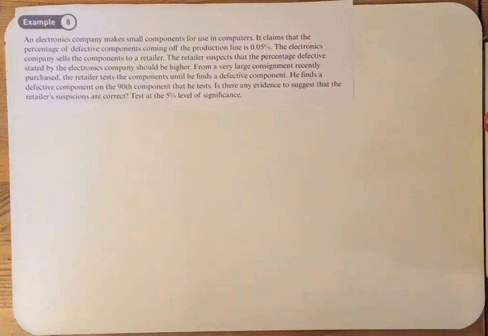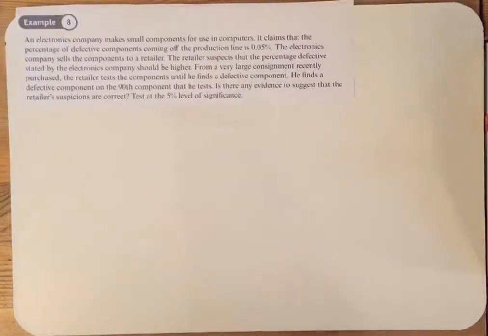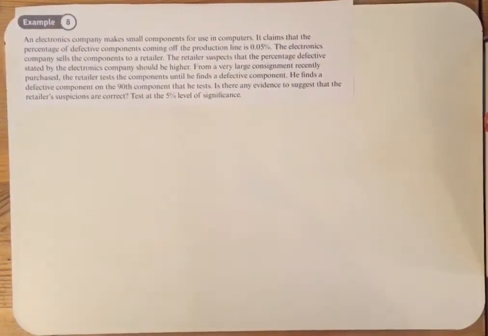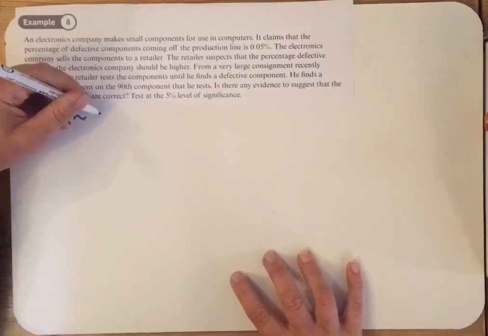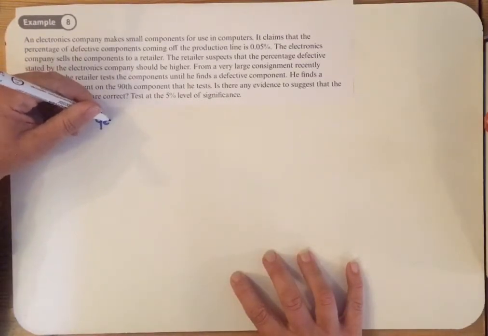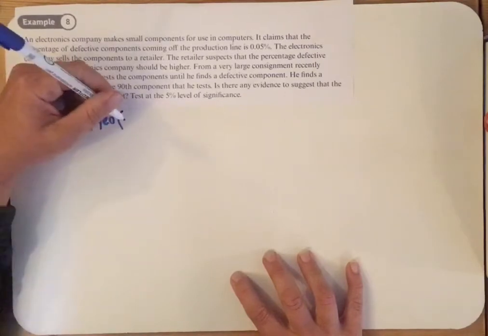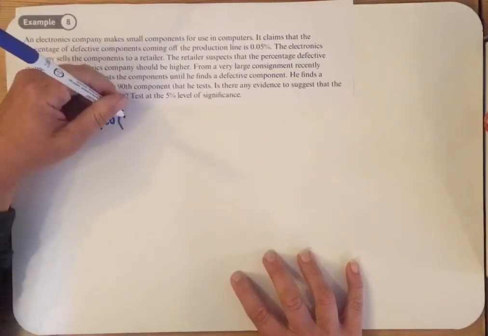Okay, another hypothesis test. So we have defective components, and an electronics company sells the components to a retailer. They say 0.05% are faulty. The retailer thinks that actually might be a bit more than that, essentially. So X is geometric, so they test them until they get the first faulty one, and that happens on the 90th component.